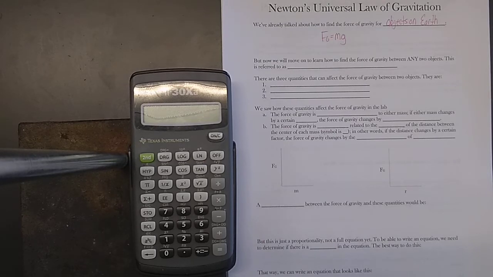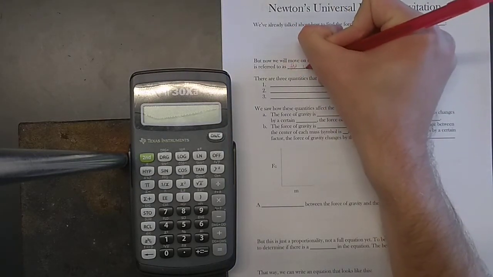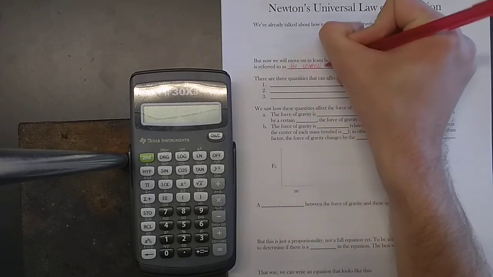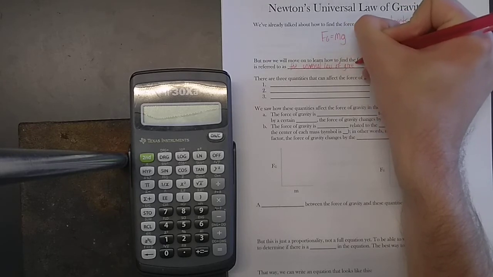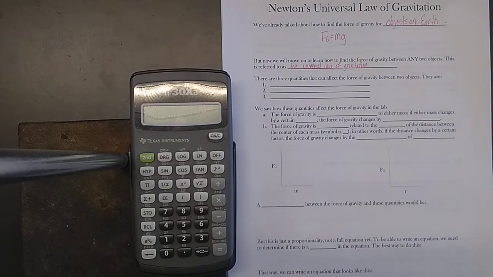We now are going to talk about how to find the force of gravity between any two objects. And this is going to give us a new equation that is known as the Universal Law of Gravitation: how any two objects interact with each other through the force of gravity. Now, we did a lab about this, and you saw that there are three quantities that can affect the force of gravity between these two objects.